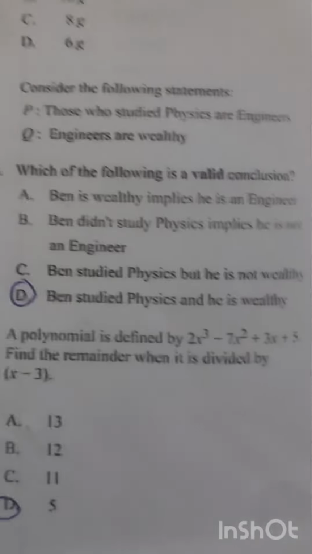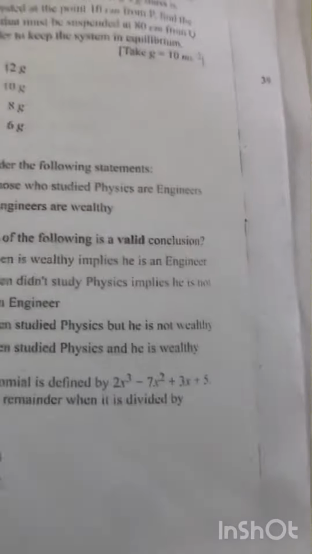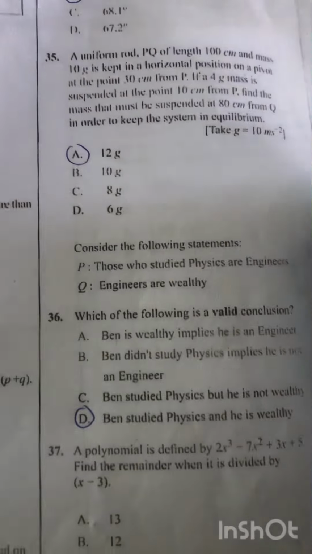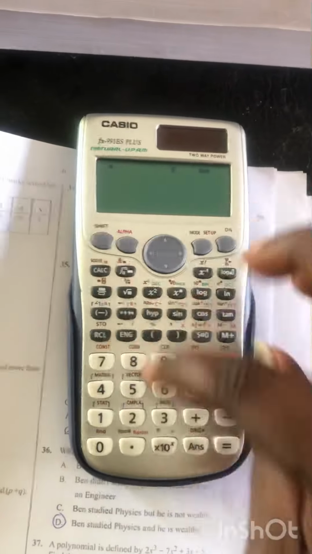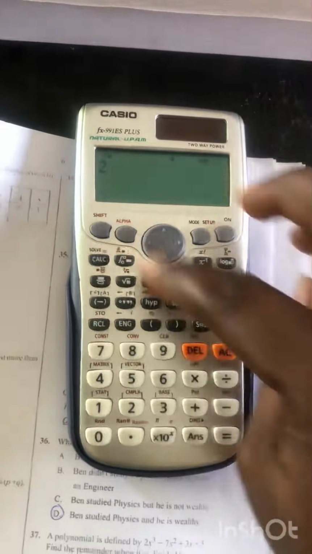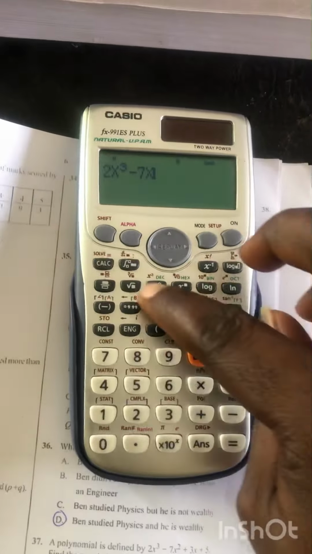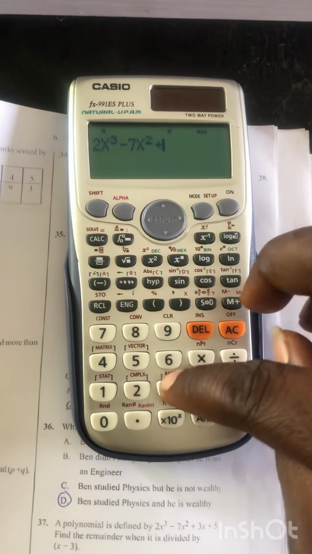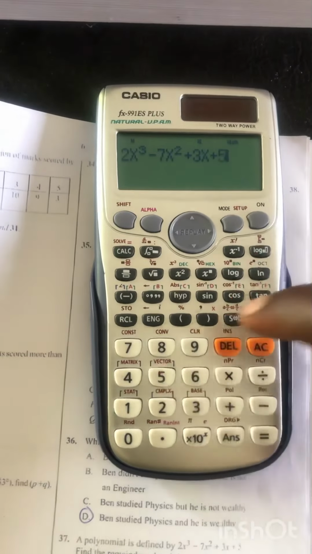This one the calculator can solve. A polynomial is defined by 2x cubed minus 7x squared plus 3x plus 5. Find the remainder when it's divided by x minus 3. So this is very simple. Let's put it in the COMP mode. Mode, COMP. Then we type the equation, which is 2 alpha x shift cube, 2x cubed, minus 7 alpha x squared, plus 3 alpha x, plus 5.